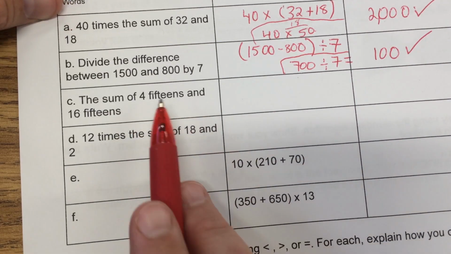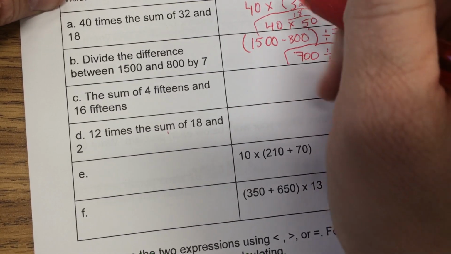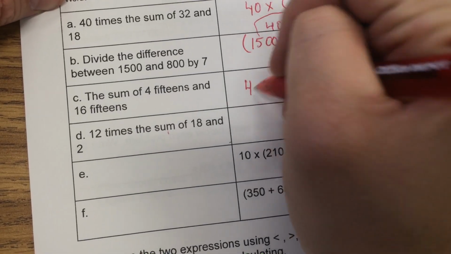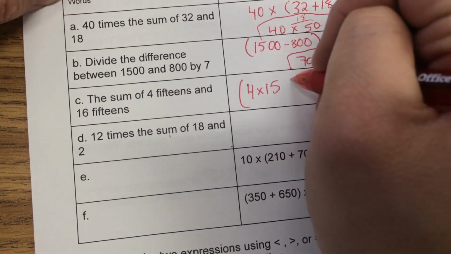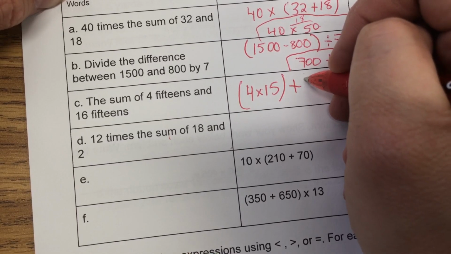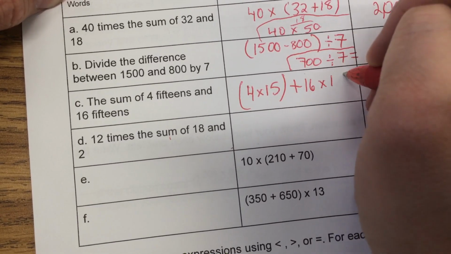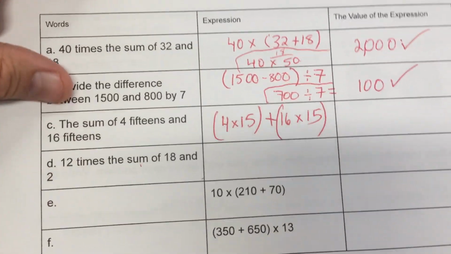The sum of 4 15ths and 16 15ths. So 4 15ths is 4 times 15. And it says sum, so we need to add that up with 16 15ths. 16 times 15. 16 groups of 15.